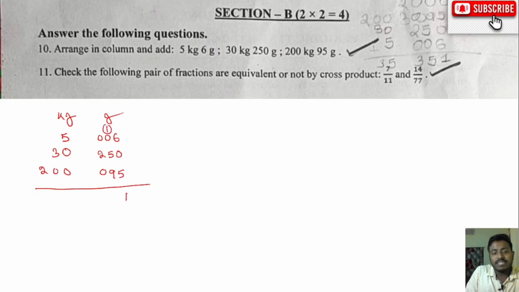Okay, now addition, that is 5, 6, 11, carry 1. 5, 6, 9, 15, carry 1. 2, 1, 3. Then 5, 5, 3, 2. That is 235 kg, 350 gram.